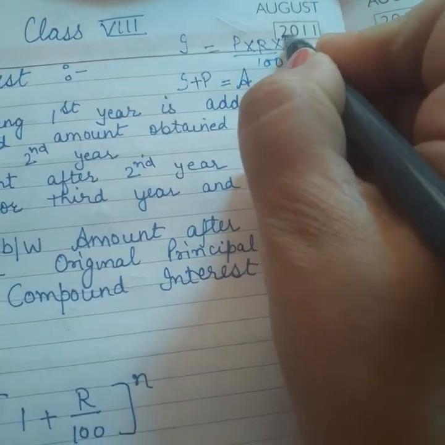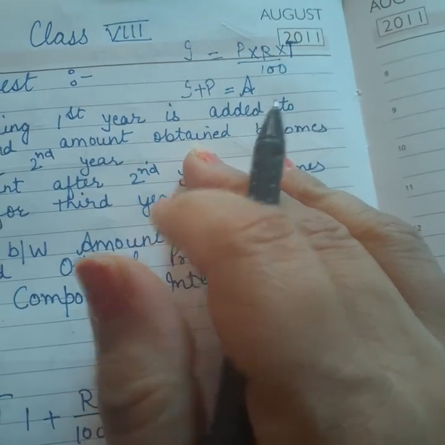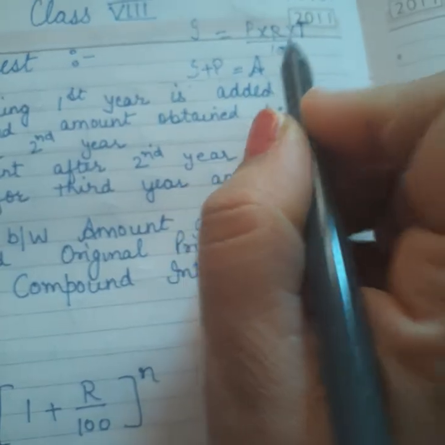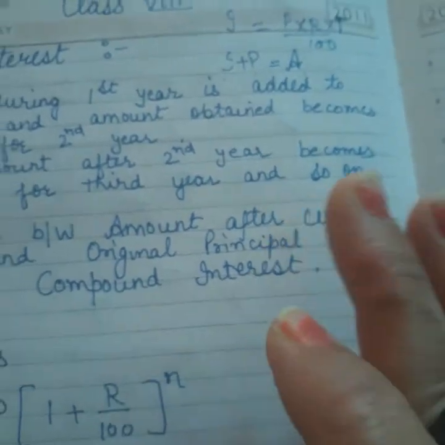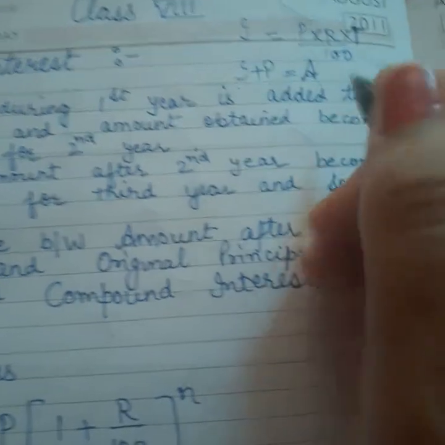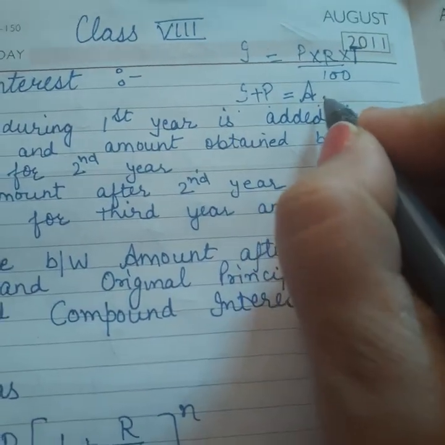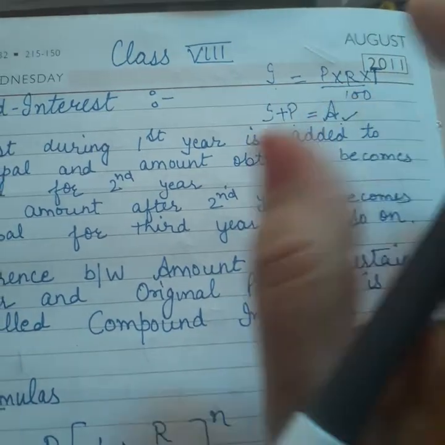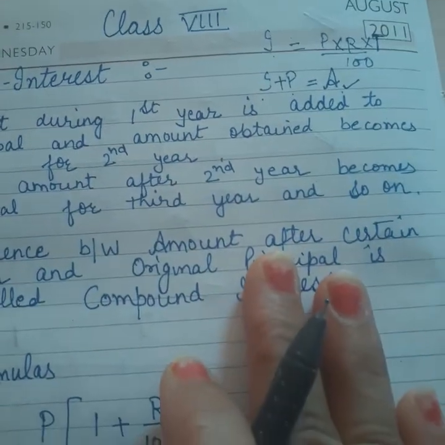For the first year, we find the simple interest and then add it to the principal, we get the amount which we get after 1 year. After that, for the second year, this amount becomes the principal.